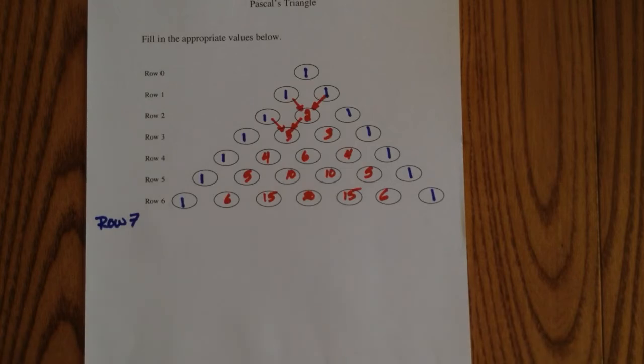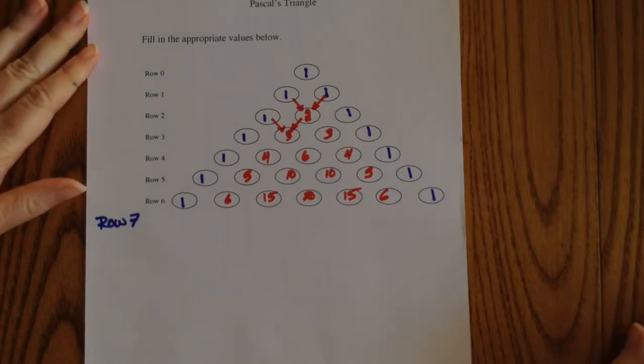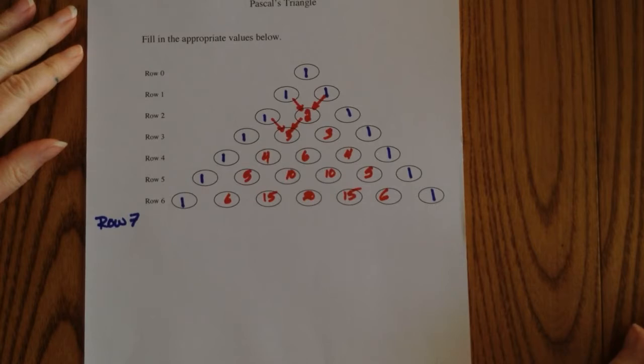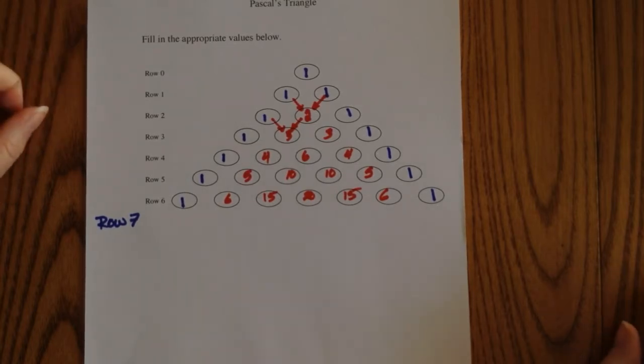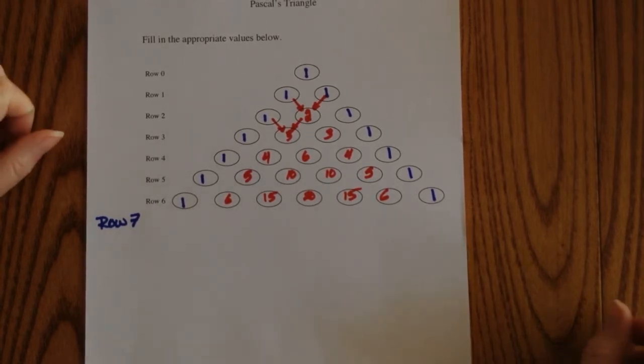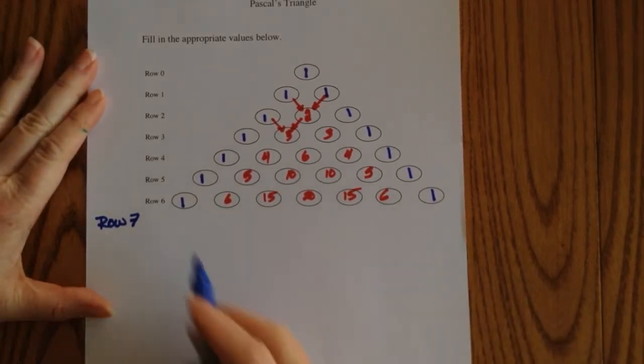And the answer is yes. We use combinations. Now, if you have not watched the video on combinations, stop right here, go back, watch that video, and then come here, because we're going to use combinations.